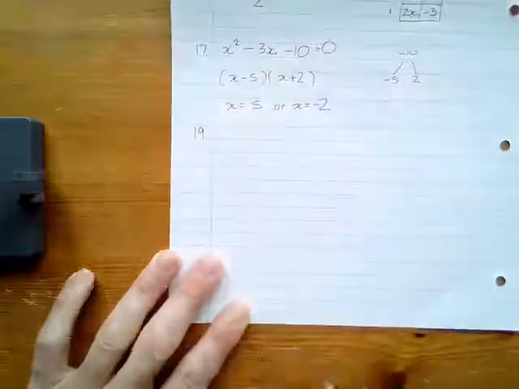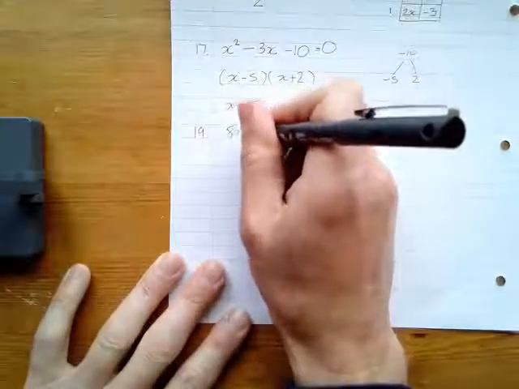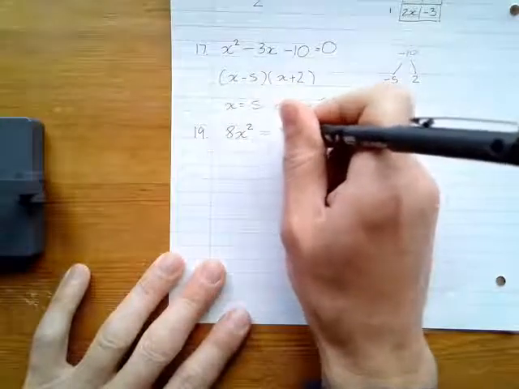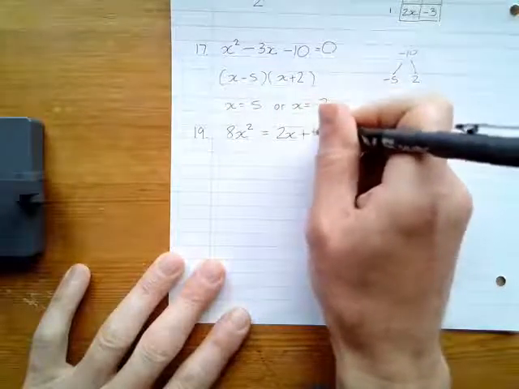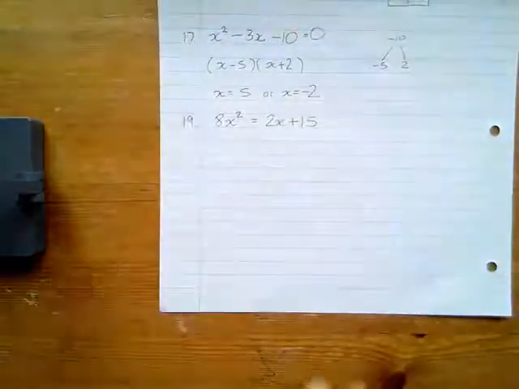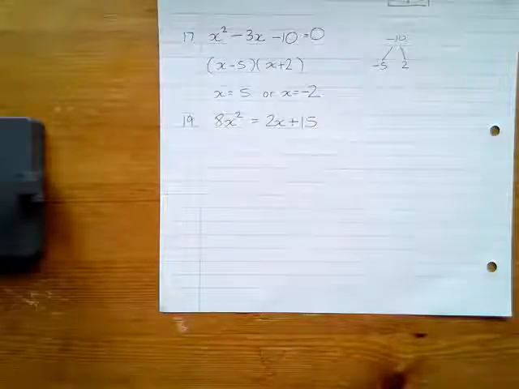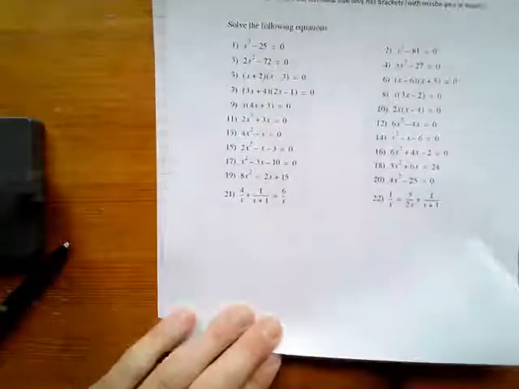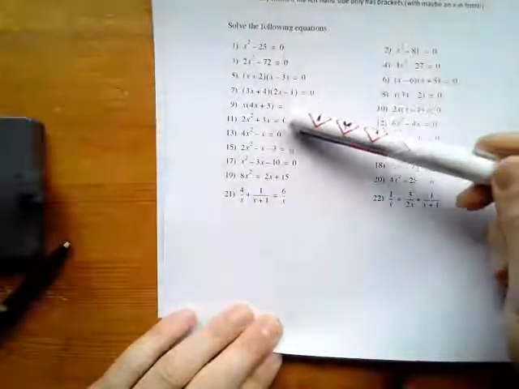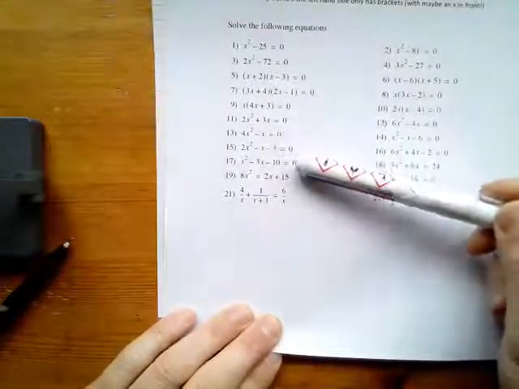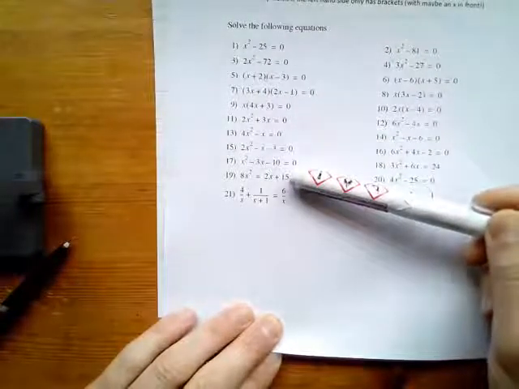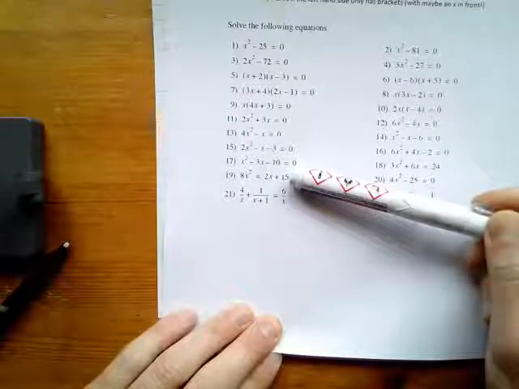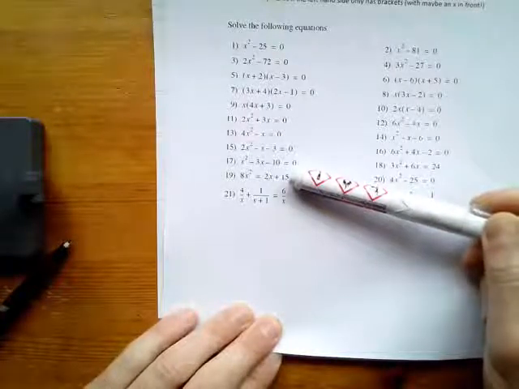Question 19. 8x squared equals 2x plus 15. That doesn't look like all the ones we've done so far. Let me just show you how it's different. Here's all the ones I've done so far, and all of them said equals 0. And this one doesn't. That's a problem. This method does not work unless it says equals 0.